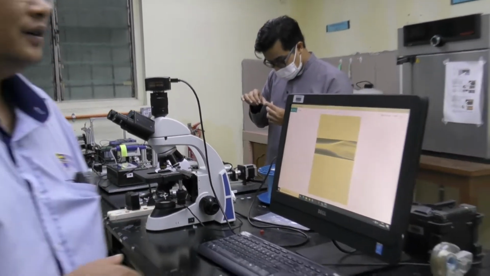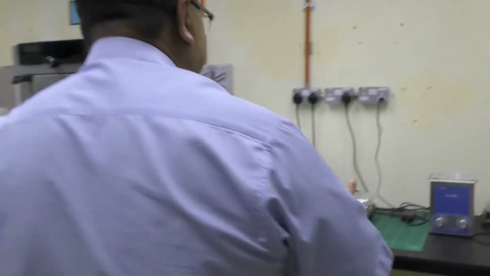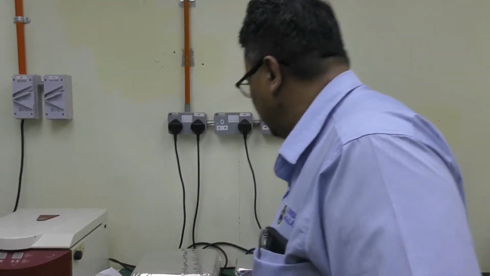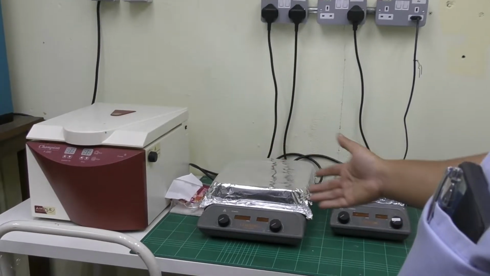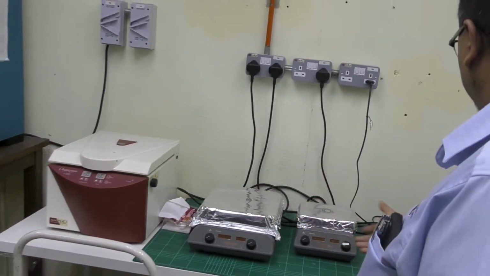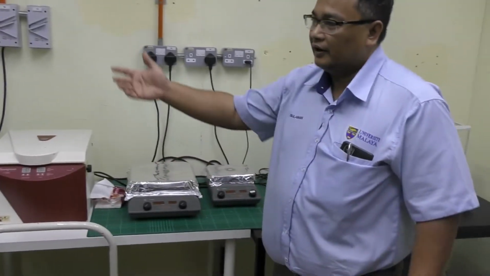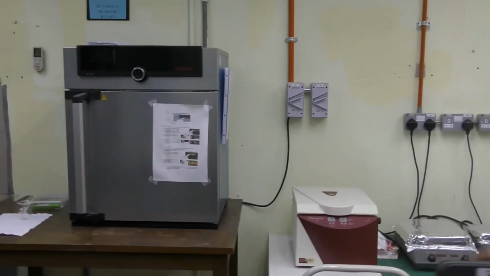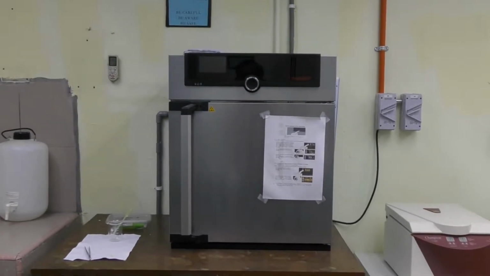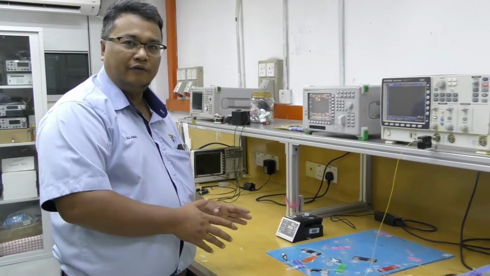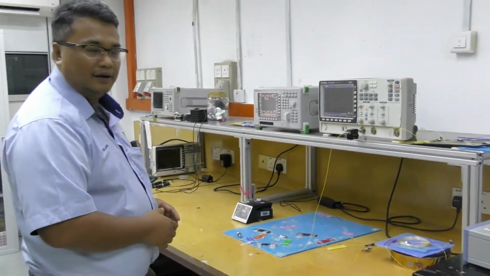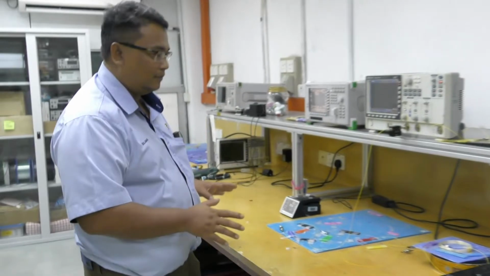Okay. Here we have some material characterization equipment. We have a centrifuge, a hot plate, and also a furnace, mostly for the sensor experiment. Also the facilities for developing ultrashort pulse lasers and fiber lasers.